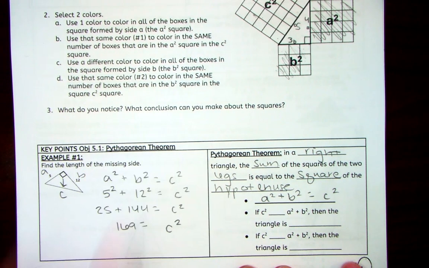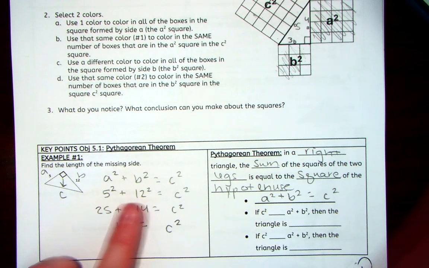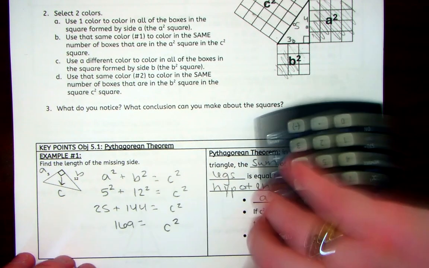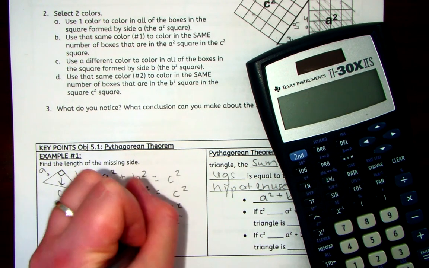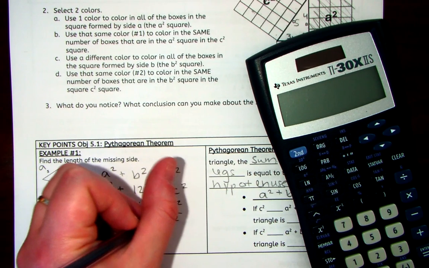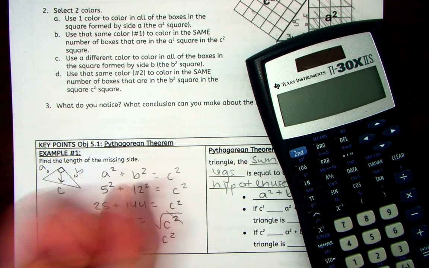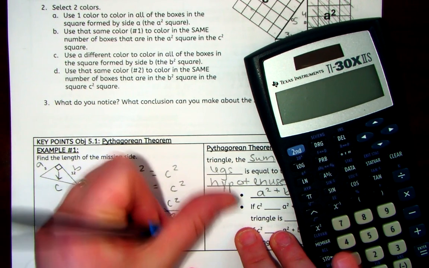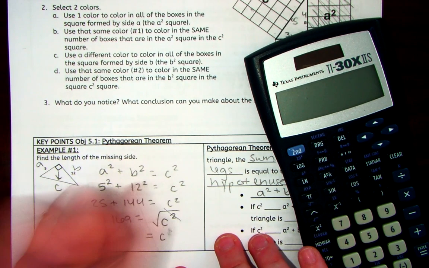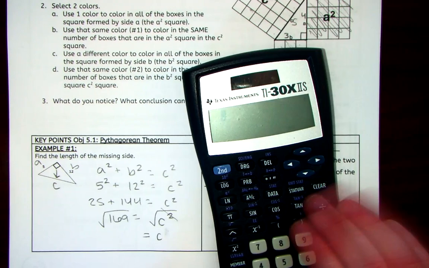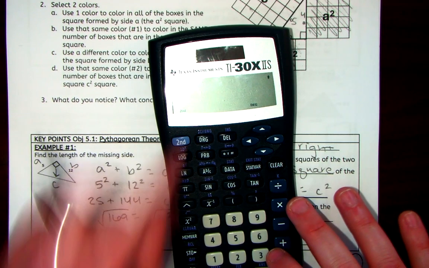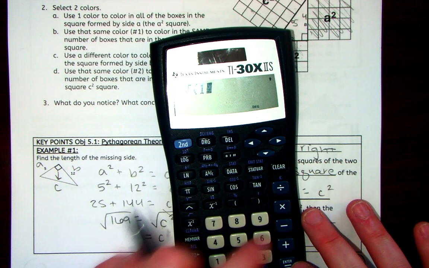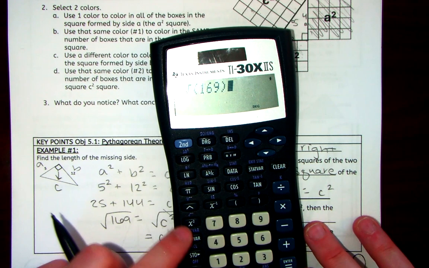169 equals C squared. Now, when I get to this point, you're going to have to take the square root, because this is C squared, and we don't want what C squared is, we want just C. Taking the square root is the inverse operation of squaring something, so that's going to give you just C. It's going to undo the squaring. And I'm going to have to do this to the other side. In this type of calculator, how you achieve that is second, square root. Punch in your number. So second, your square button.